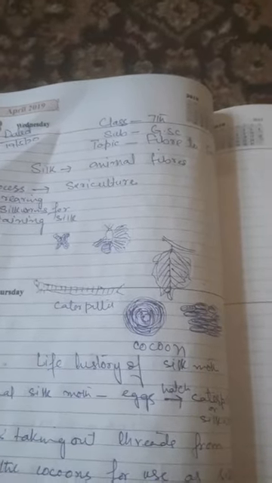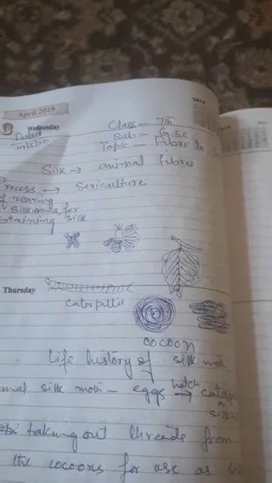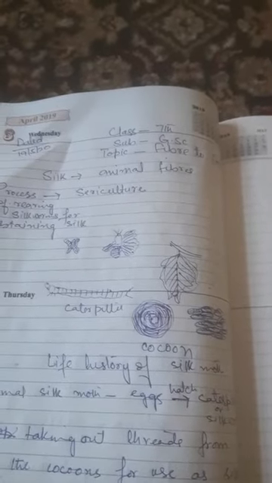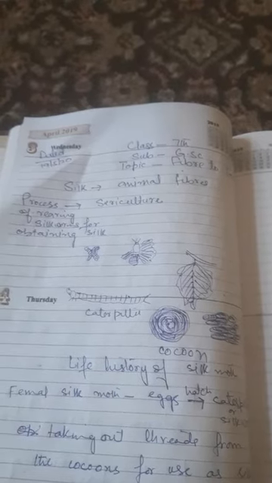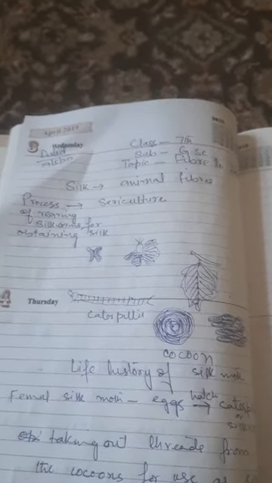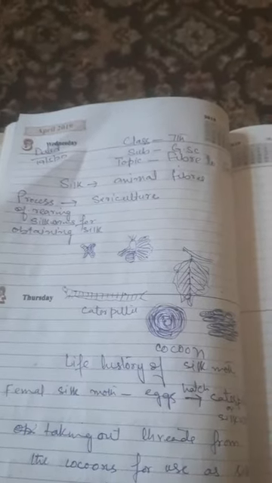What happens when the female silk moth lays hundreds of eggs?